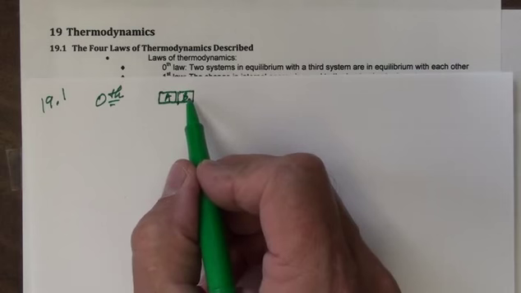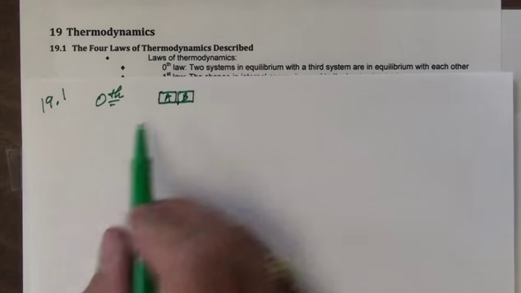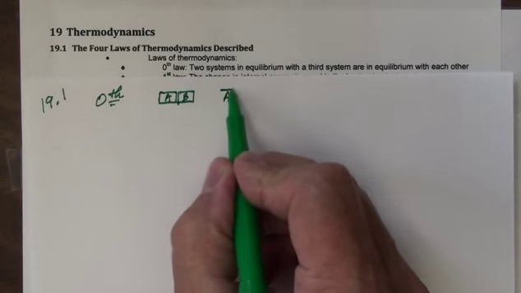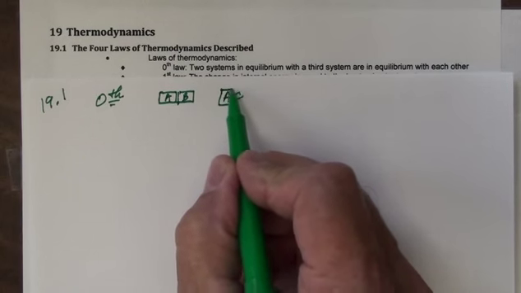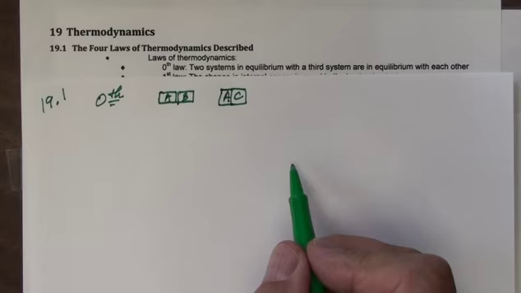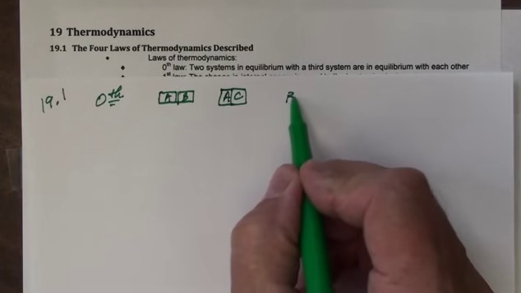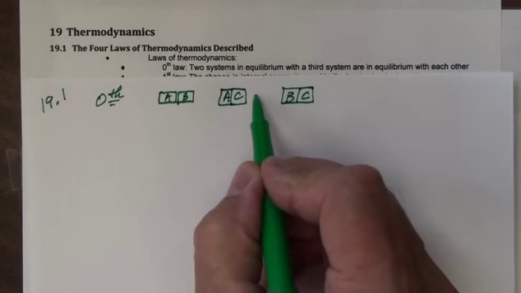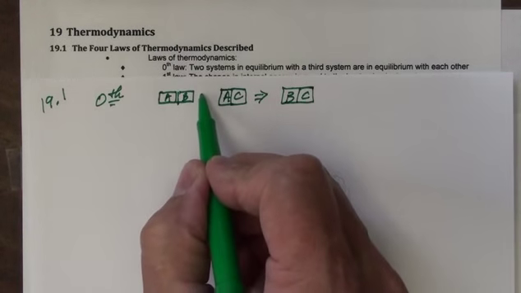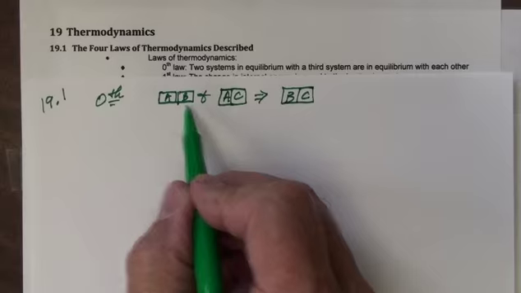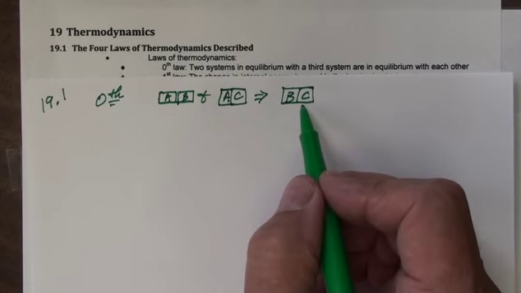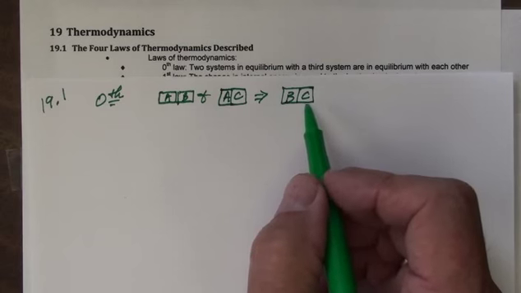So if A is in equilibrium with B, and A is also in equilibrium with C, then it turns out that B will be in equilibrium with C. So if A and B are in equilibrium and A and C are in equilibrium, then B and C will be in equilibrium, that is, have the same temperature.